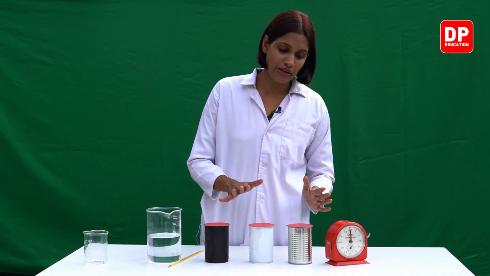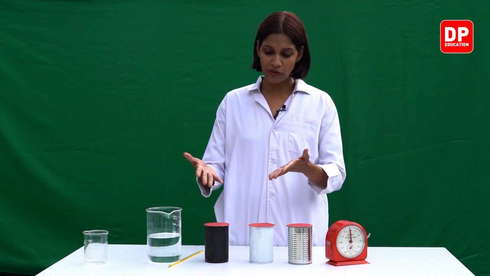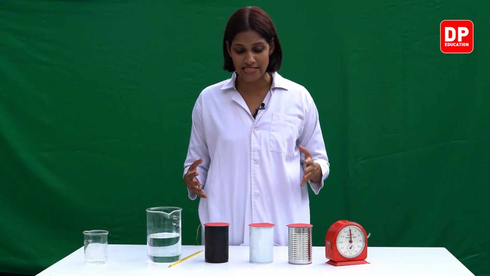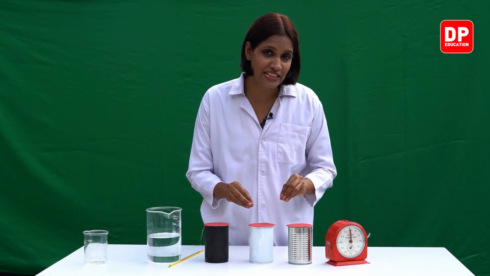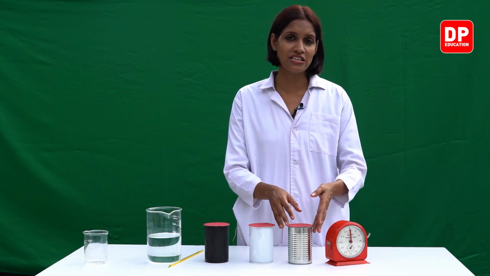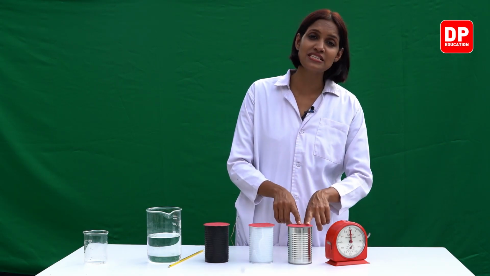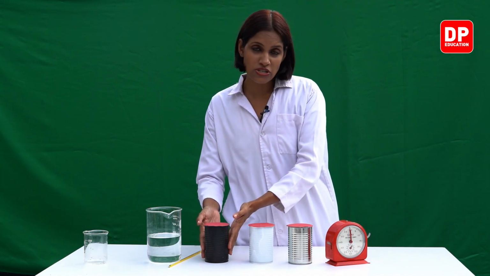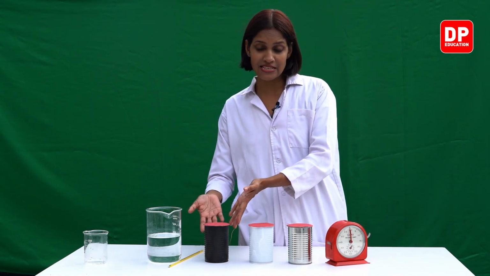So after 5 minutes, we exposed all these 3 tin cans to sunlight. After 5 minutes, this first can with the black color surface, its temperature was 33 degrees Celsius, right? This white color tin can's water was 31 degrees Celsius. And the silver color tin can's temperature was, what was the temperature, children? It was 30 degrees Celsius, which means the water in this black color tin can is heated up more than these 2 other tin cans.